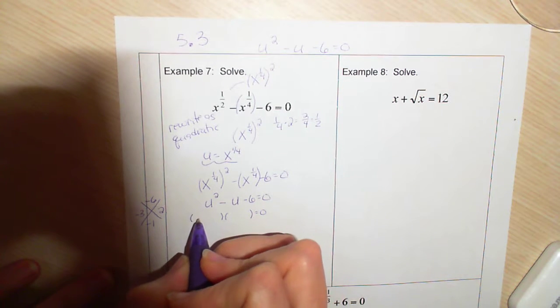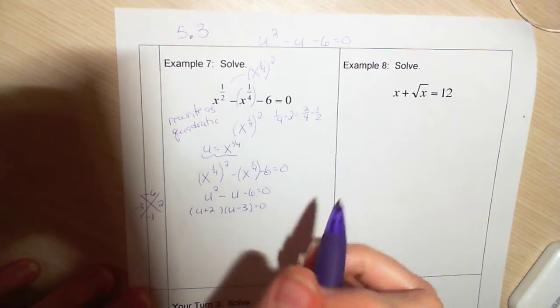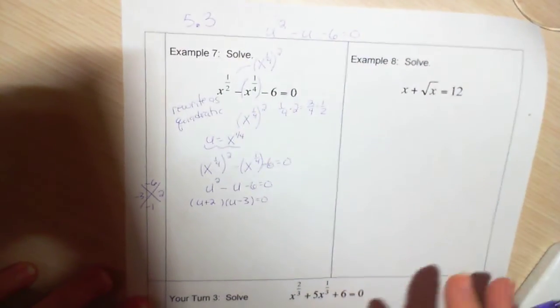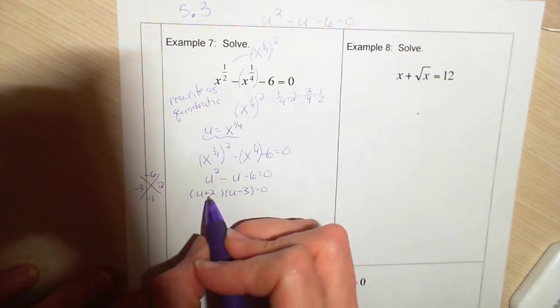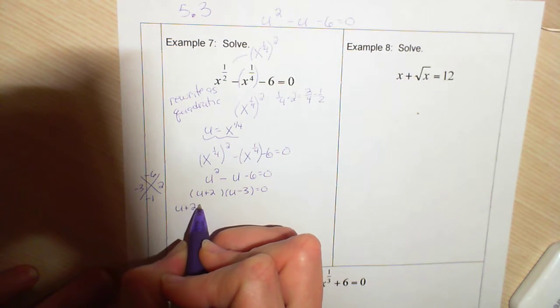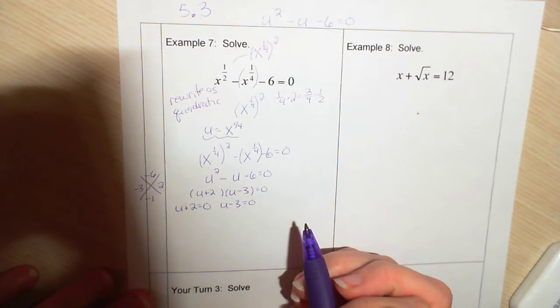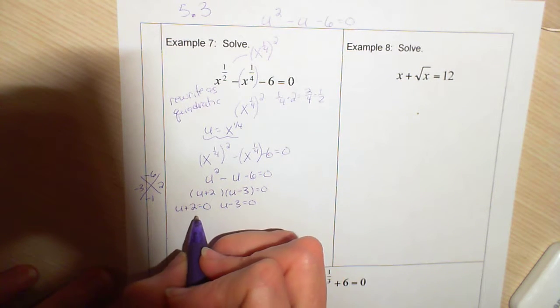So this factors into (u + 2)(u - 3). Now by the zero product property, if two things multiplied together give me 0, then one of them or both must equal 0. We assume they both equal 0, and we solve for u.